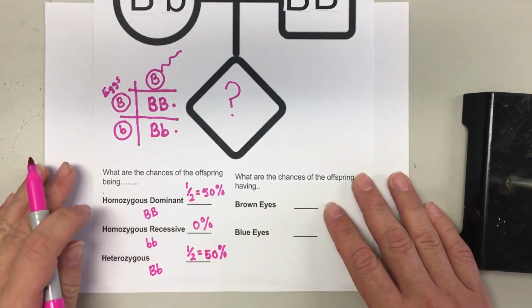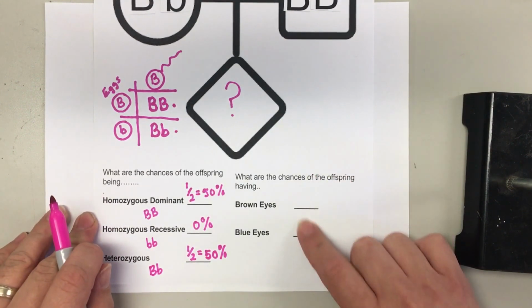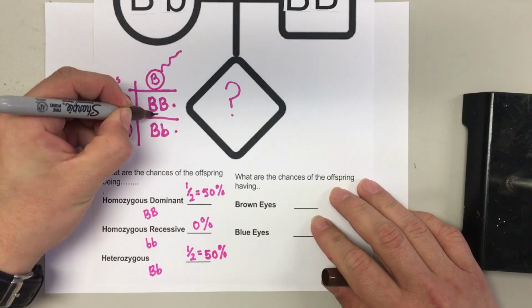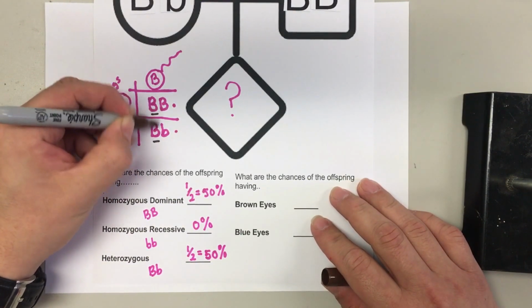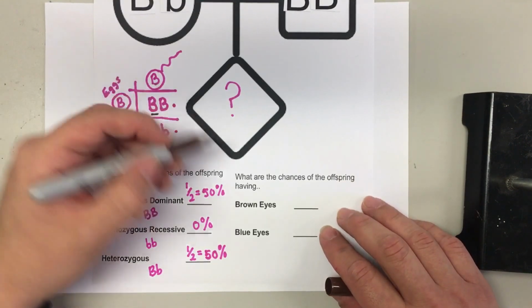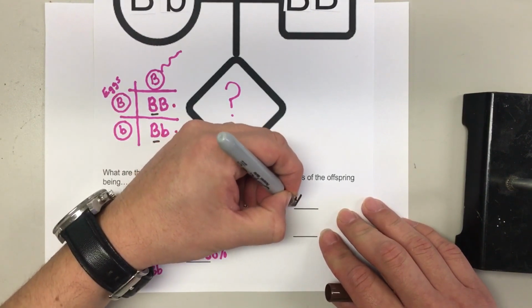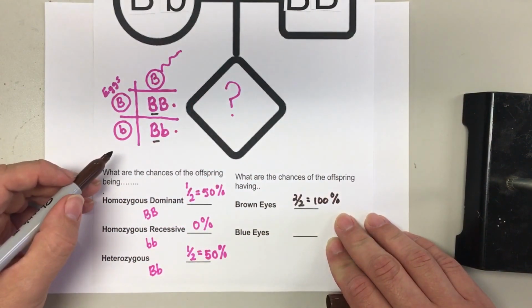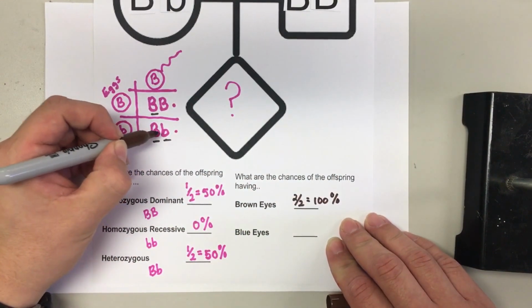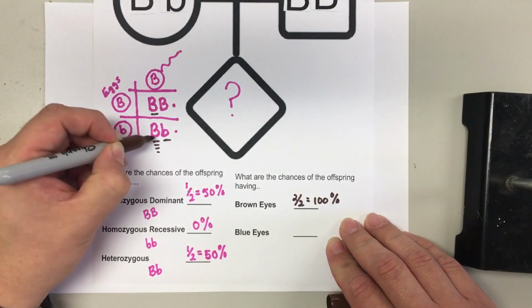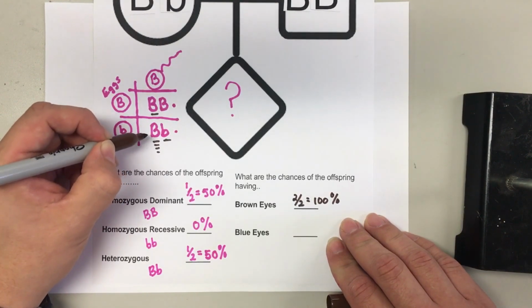Okay? Now, let's take a look at the phenotypes. What color eyes will they have? Well, remember, big B, big B. Both of these outcomes will give you brown eyes, okay? So therefore, 2 out of 2 possible outcomes is the same thing as 100% chance. Remember, just because the little b's there, that doesn't mean that this person will have blue eyes. This is dominant, therefore this person will have brown eyes.